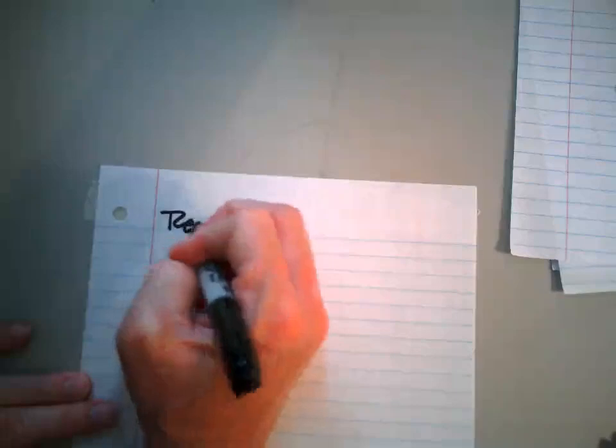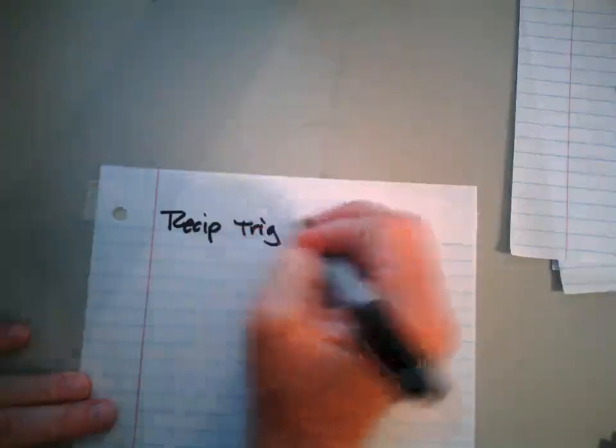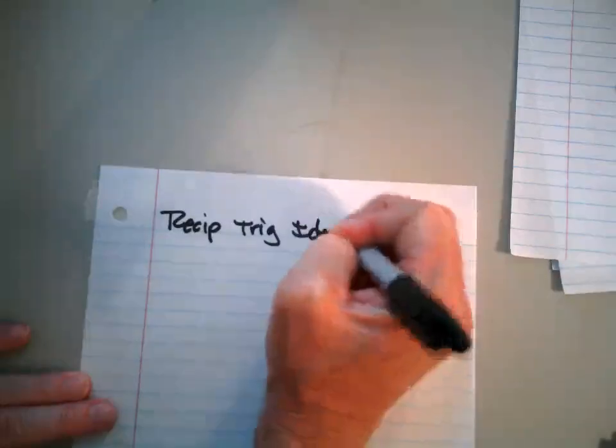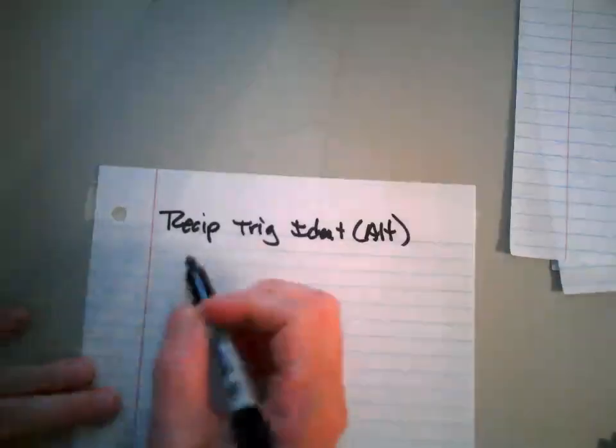All right, next section is going to be more reciprocal identities. This time it says alternate. So let's see what the problem is. Oh, this is a multiplication problem. I'm sorry, it's multiple choice.